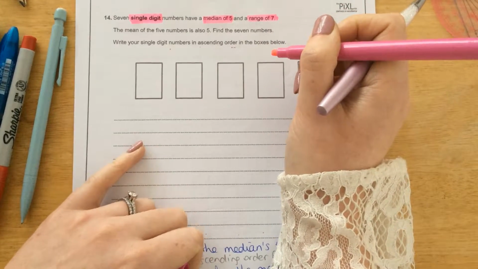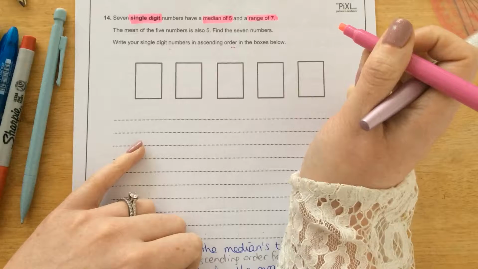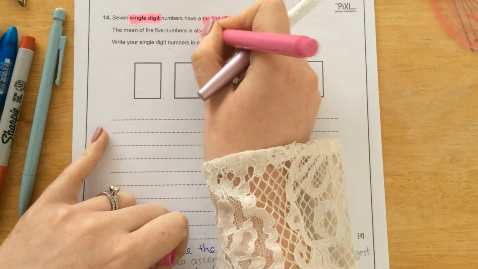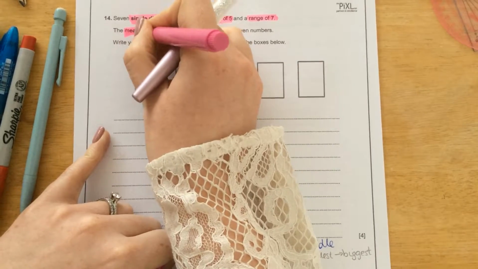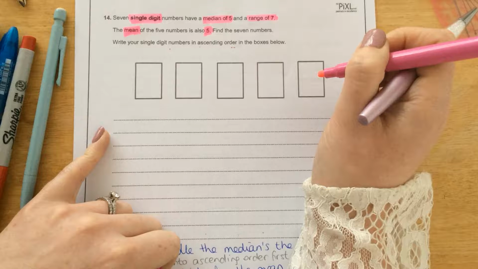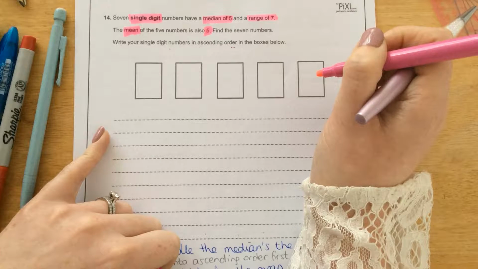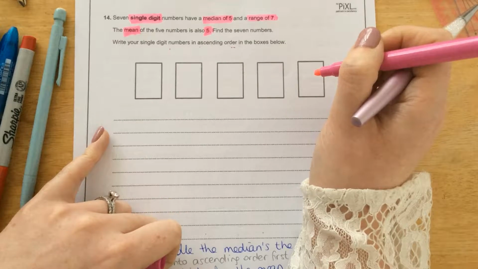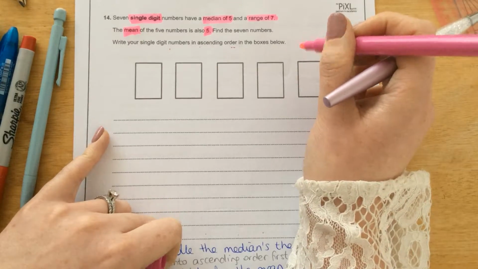The mean of 5 numbers is also 5. So you have a mean of 5. Find the 7 numbers. Write your single digit numbers in ascending order in the boxes below.